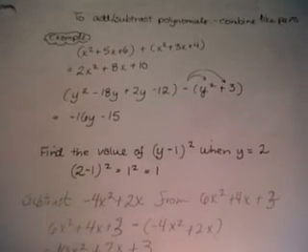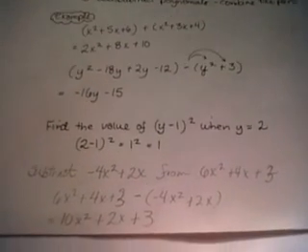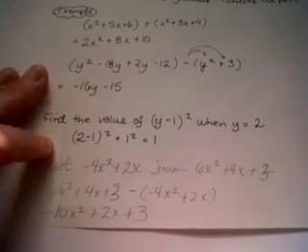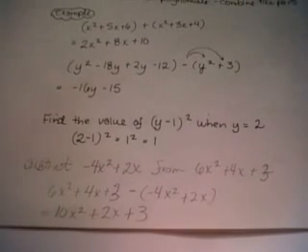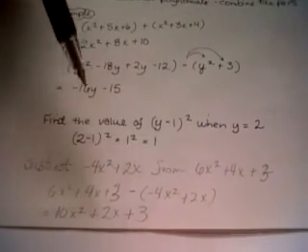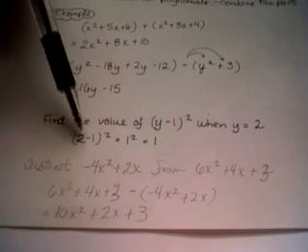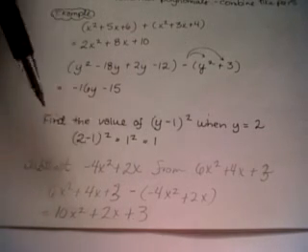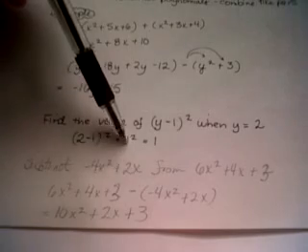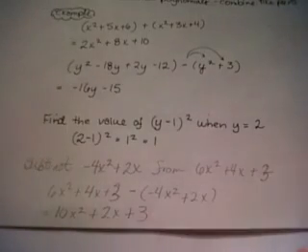Now, sometimes you might see a problem that looks like this. Find the value of y minus 1, all of that squared, when y equals 2. So wherever there is a y, I'm going to substitute a 2. So an example would be 2 minus 1. All of that gets squared. 2 minus 1 is 1. 1 squared would give me 1.